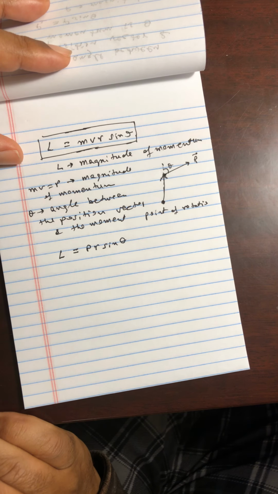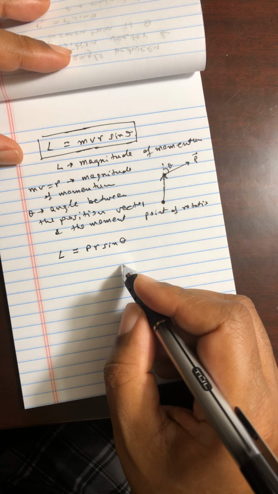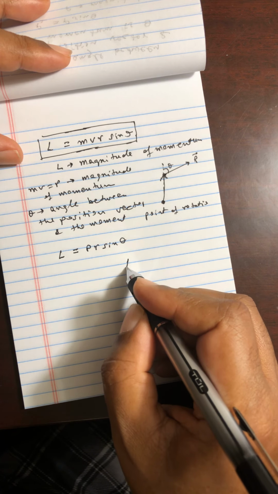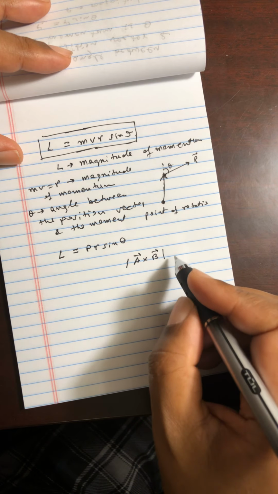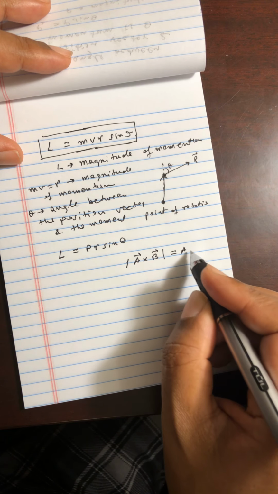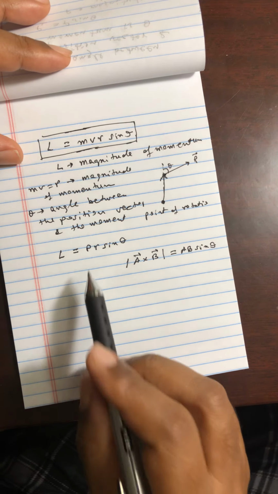Does this formula look familiar? You remember the definition of A cross B? The magnitude of A cross B is the magnitude of A, magnitude of B, times the sine of theta. You see the same over here.